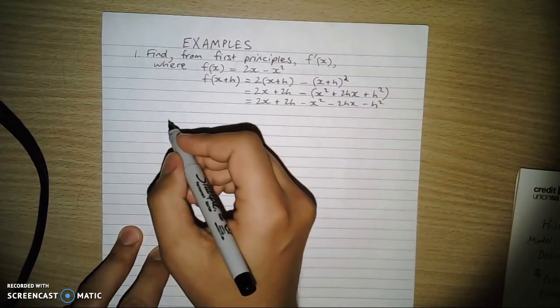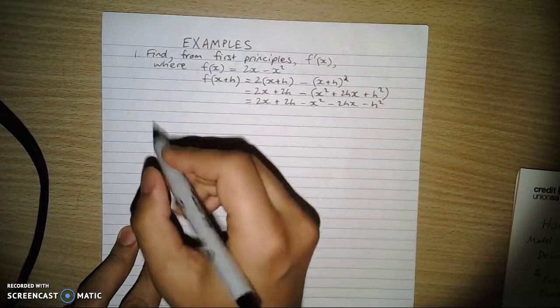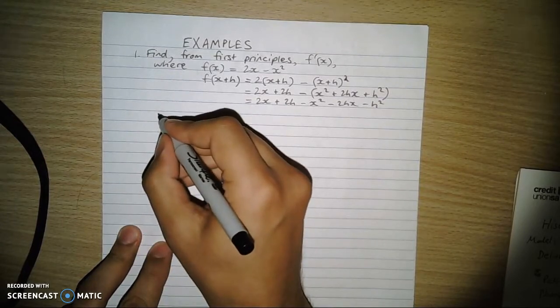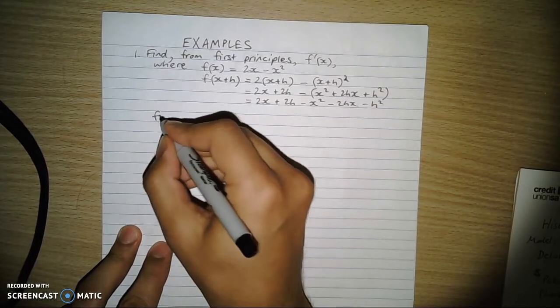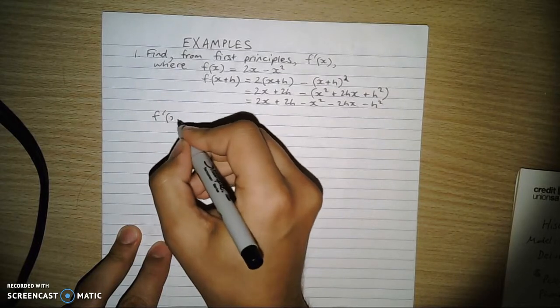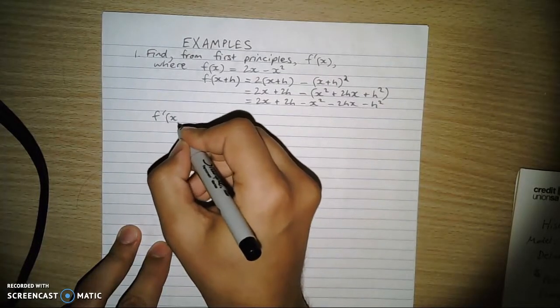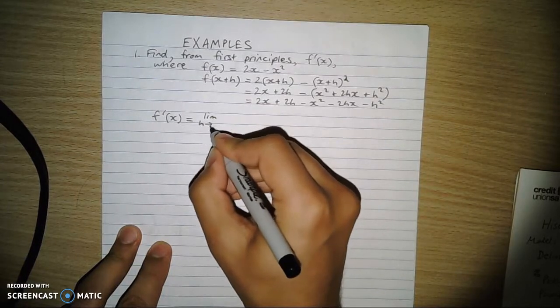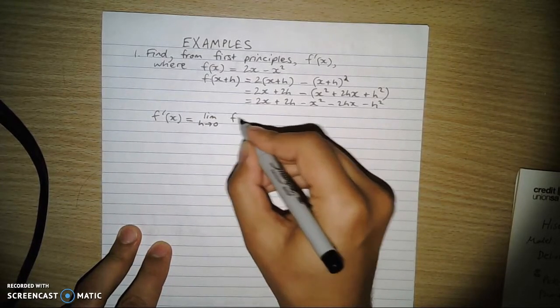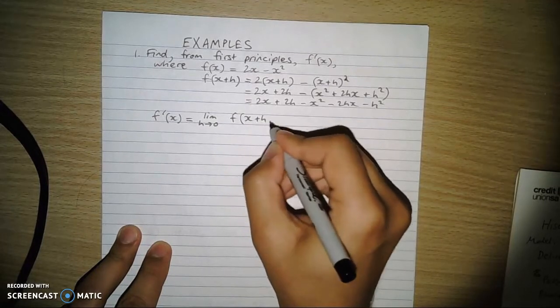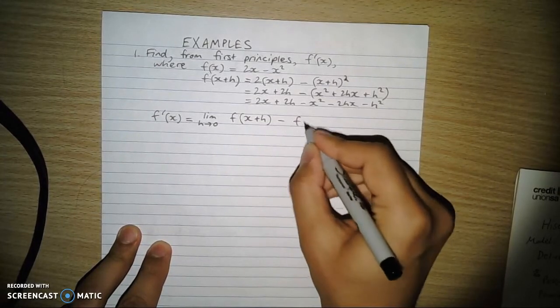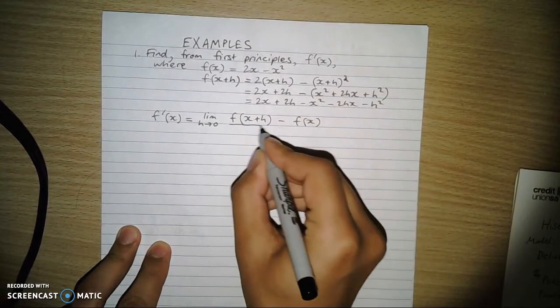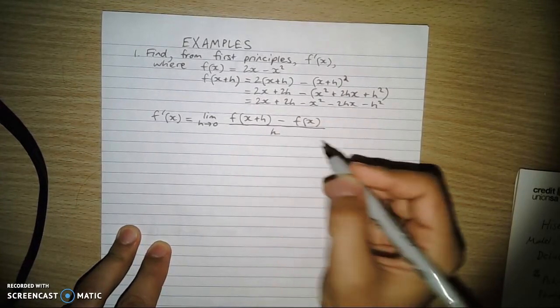So it's a good idea to memorize the first principles formula. So the first principles formula is that f dash of x, so the derivative function, is equal to the limit as h approaches 0 of f of x plus h, take f of x, all over h.